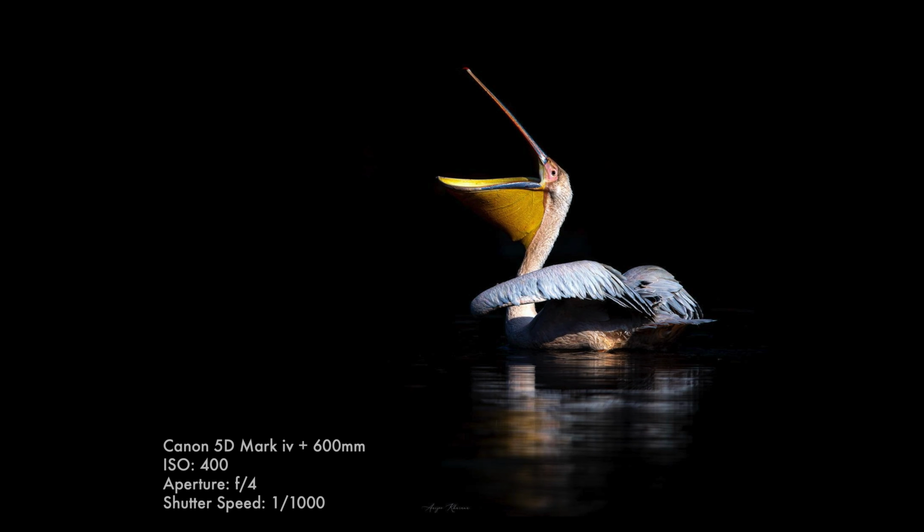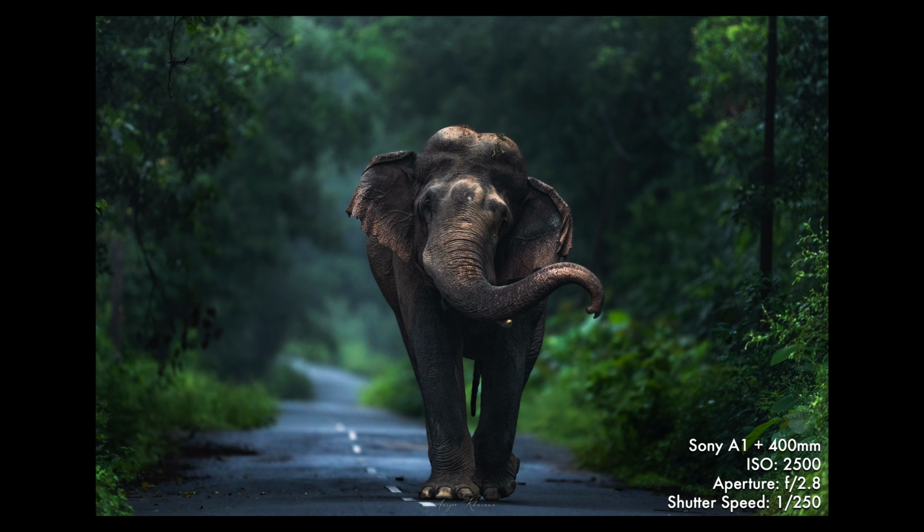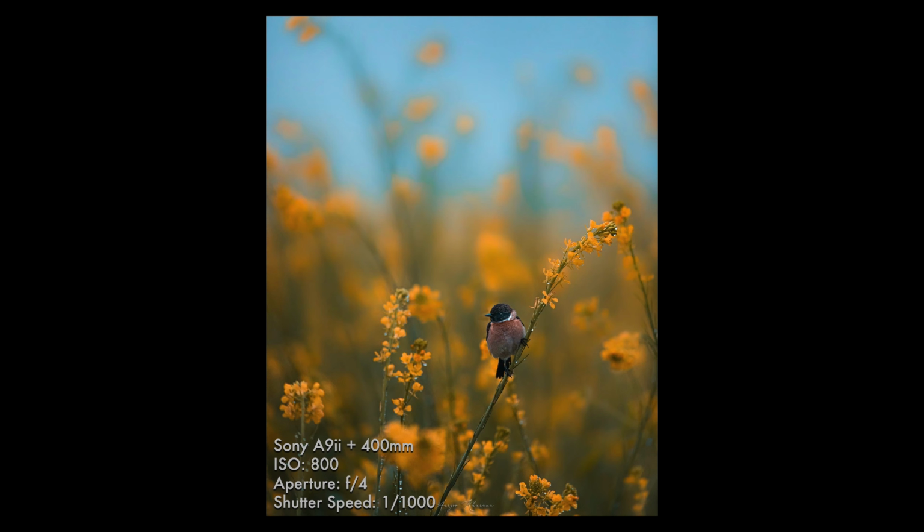Conclusion. I'm sure you know the conclusion over here. You need to figure out a few things, obviously. To summarize, if you shoot birds more, then pick up a 600 mm. Mammals more, then 400 would make sense. Now, that doesn't mean that you can't shoot birds with a 400 or mammals with a 600. I have done that myself multiple times, rather most of the time.